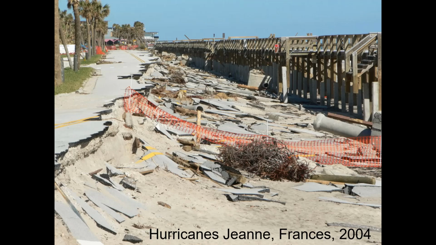Here's an example from Hurricane Jeanne in 2004 along Florida's east coast. The dunes here were heavily eaten away, but not overtopped. Unfortunately, a street had been built on top of the dune and it was destroyed. The wooden structures that remain were once boardwalks that rode the top of the dune and helped people across them, but there's no more sand beneath them anymore. It's all been washed away towards the sea.